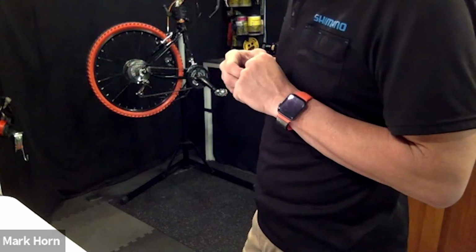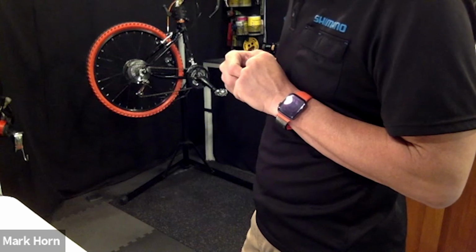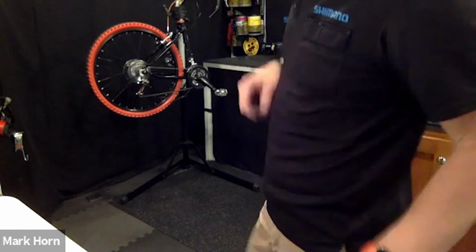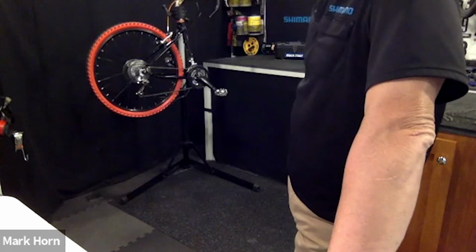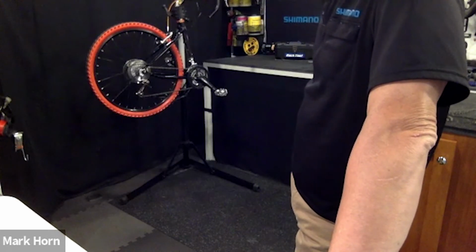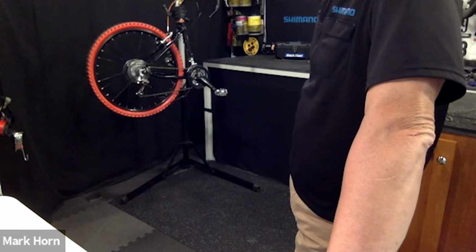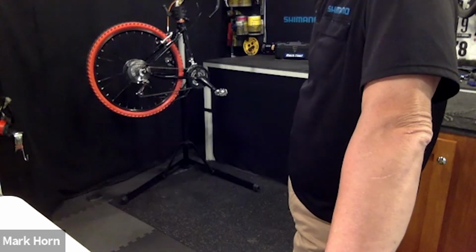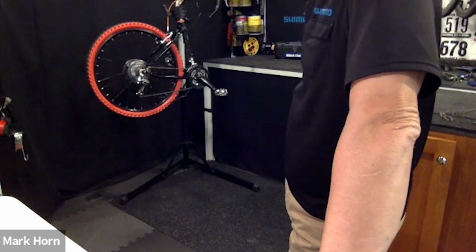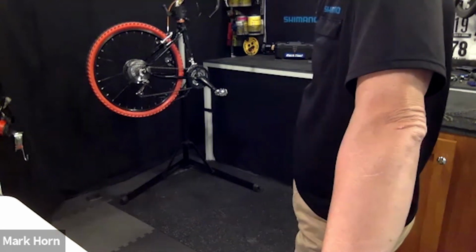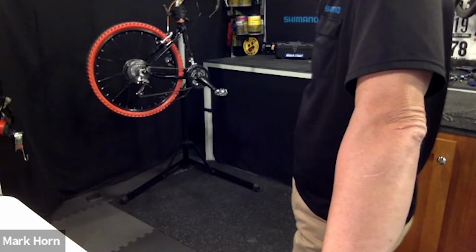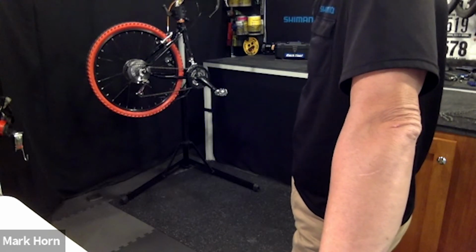Michael just asked, the shifting is only funky on a few of the cogs. Does that designate a worn cog? I would say most often, you start with the cheapest thing first. I would maybe try replacing the cable or moving the cable. Normally I would start by making sure your chain is properly lubricated.